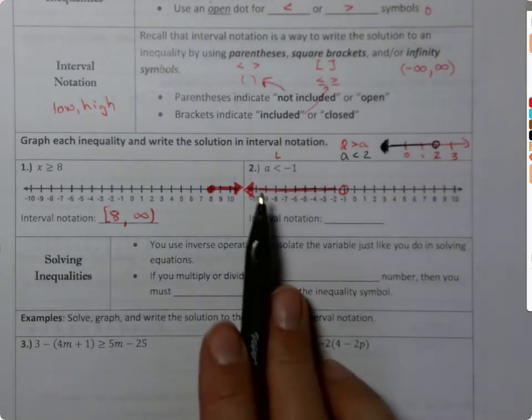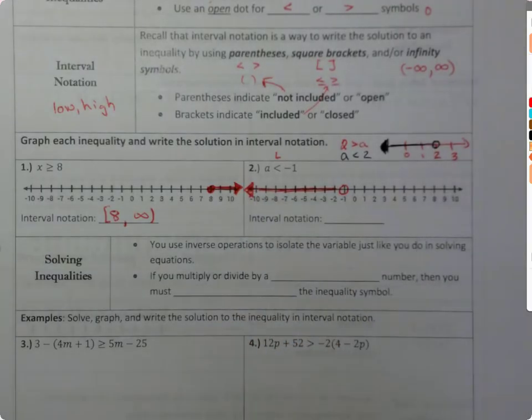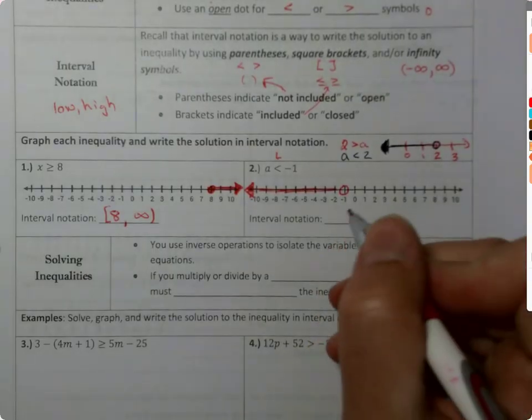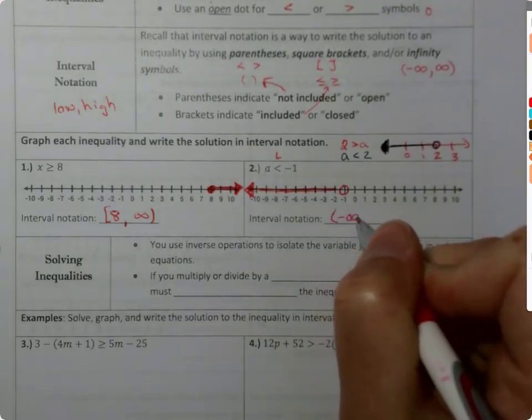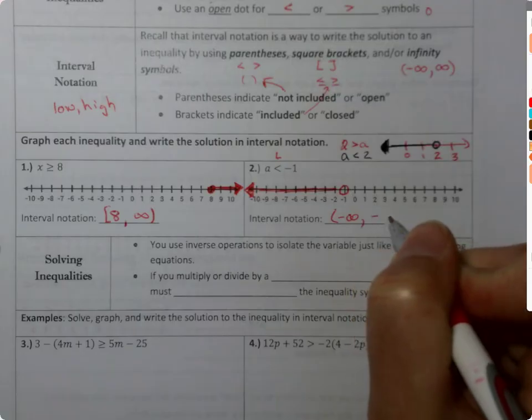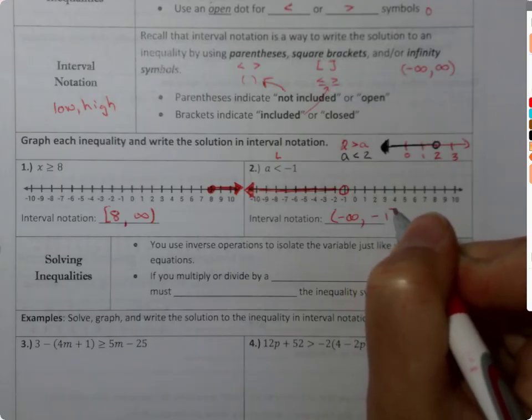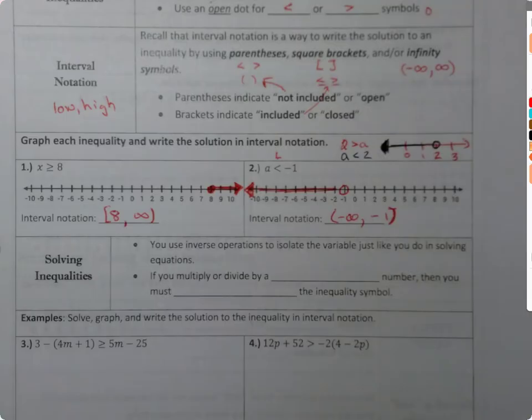Okay, go back to number 2. What is the interval notation for this one? The low is negative infinity. That has to be first. The high is -1 with a parenthesis. I almost messed that up. Okay, now that's like the final answer.